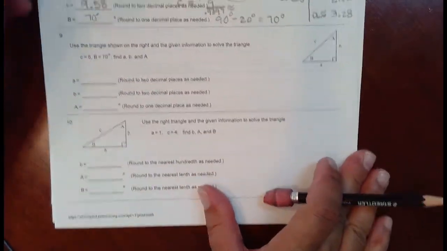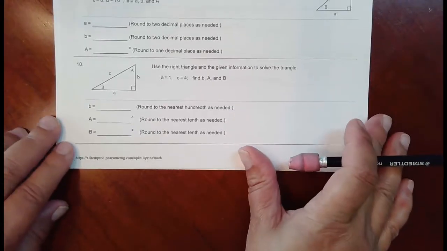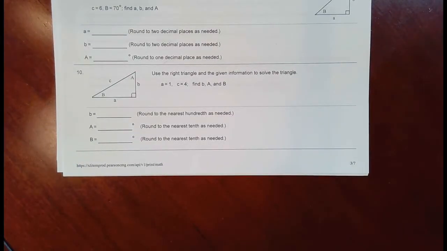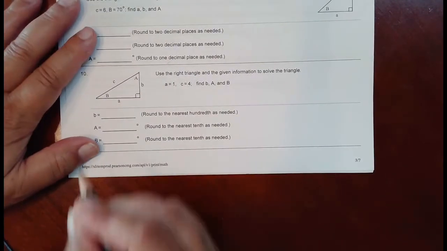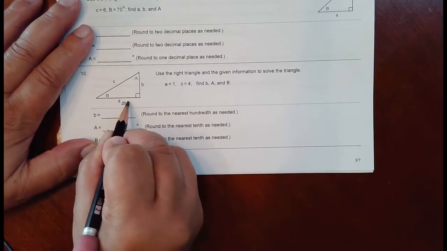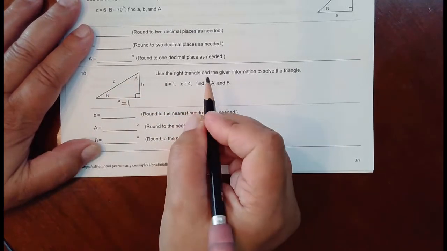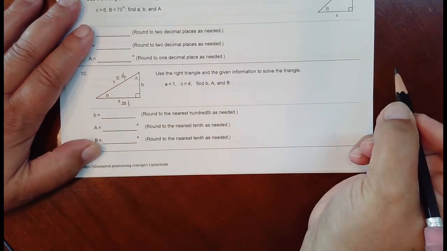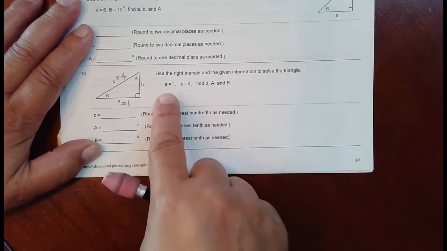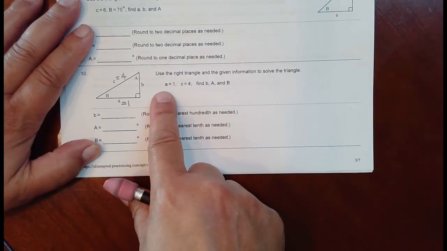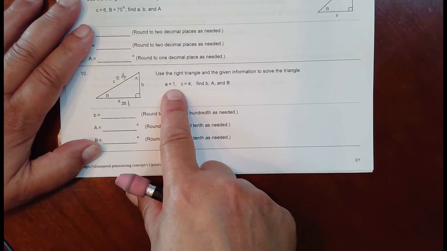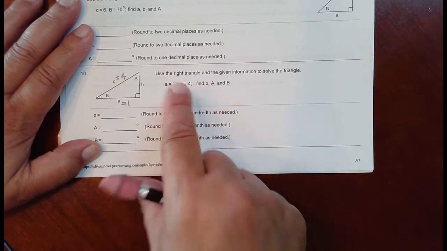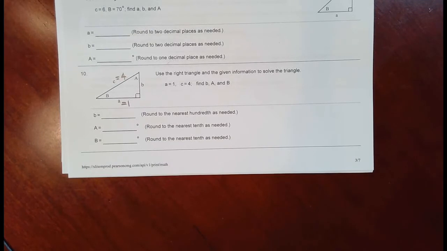So number 10, notice that what is different about number 10, if you compare it to numbers 8 and 9, is that you don't have any angles. So let's go ahead and put these values where they belong. You'll have a much better chance of getting the problem correct if you put all the numbers right on the picture. So let's see, what do we have here? Oh, we just have 2 sides. We have a is equal to 1, and we have c is equal to 4. So you could get the third side. You can use the Pythagorean theorem if you have 2 sides.